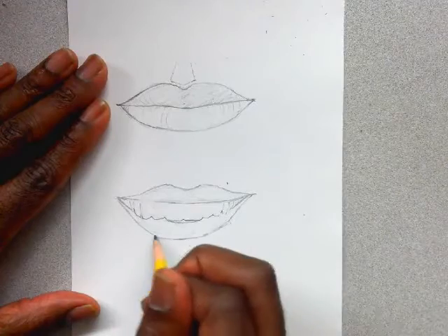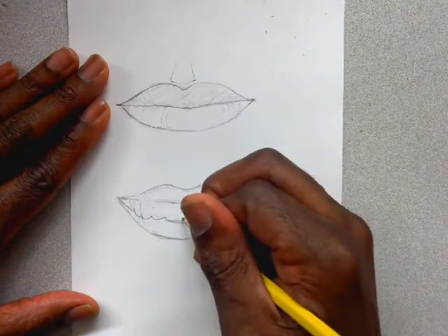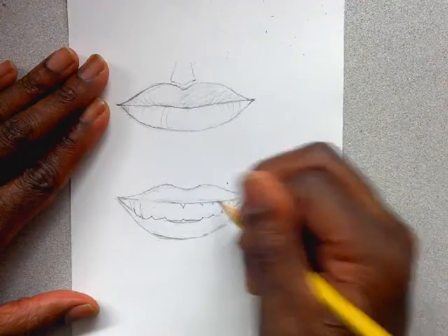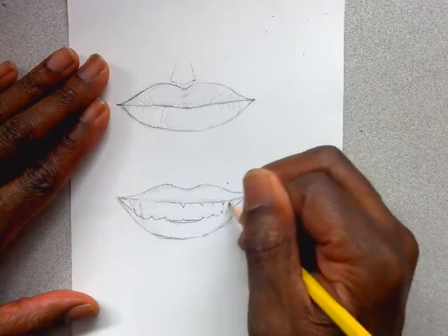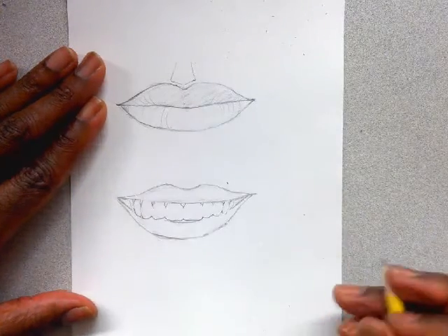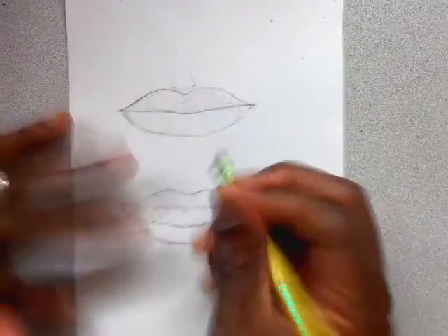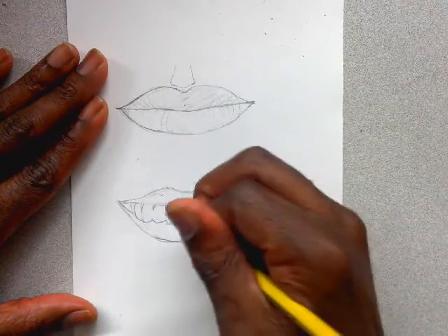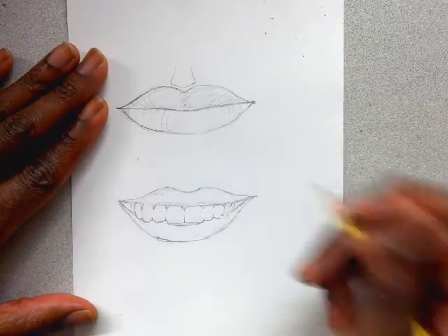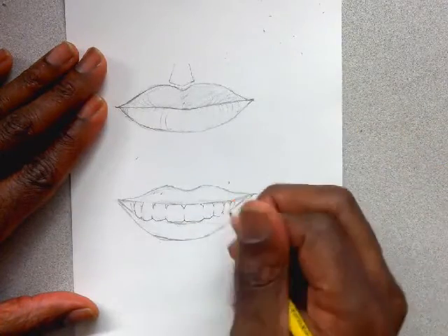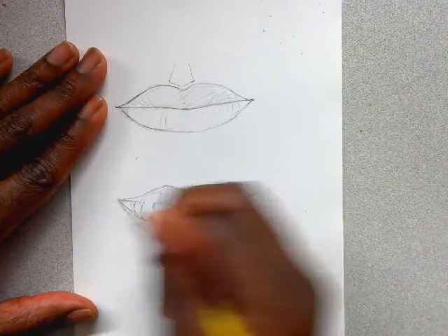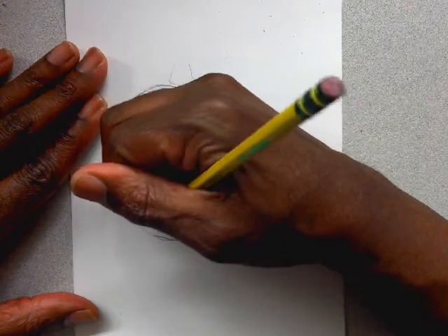All right. So what I like to do is that center one, I will draw a little V shape at the top for where the gums are at. Okay. So I like to indicate where the gums are. And then I will do just a couple of lines through. I don't usually draw every line, or I don't draw them all the way. I'll just indicate a little bit of it there. Part of the lip over top of there.